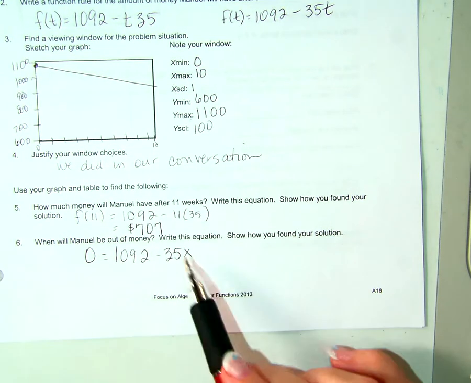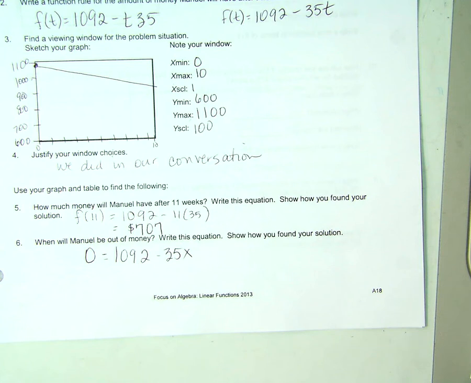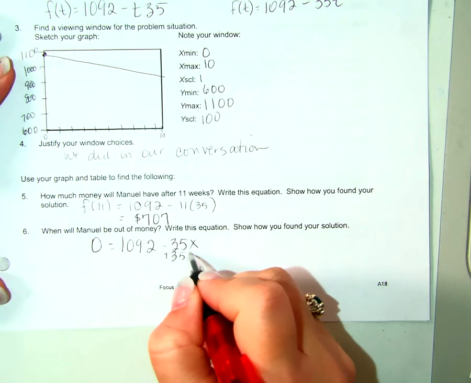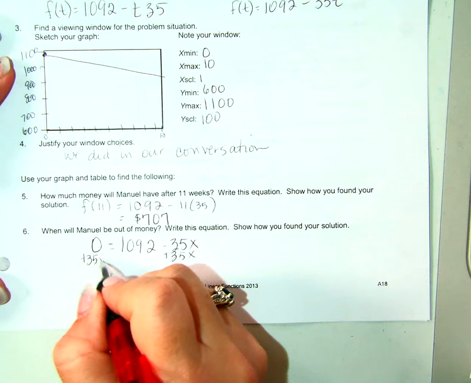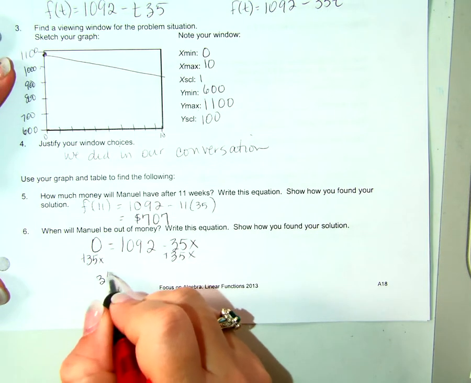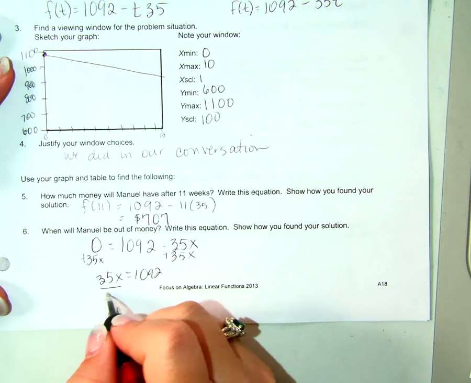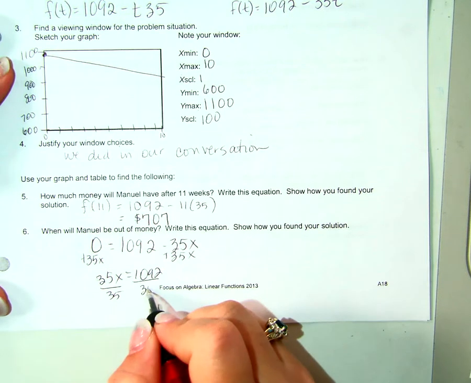Or t, I guess I could have used t because we've used t the other times. So what happens if I add 35x to both sides? I get 35x equals 1092. To solve for x, divide by 35, right?